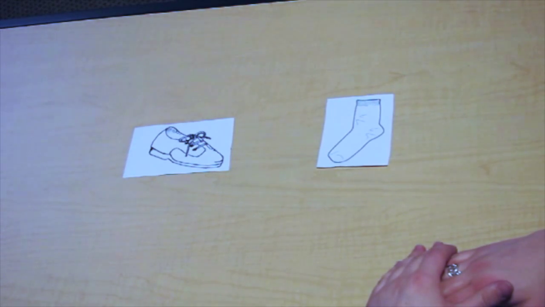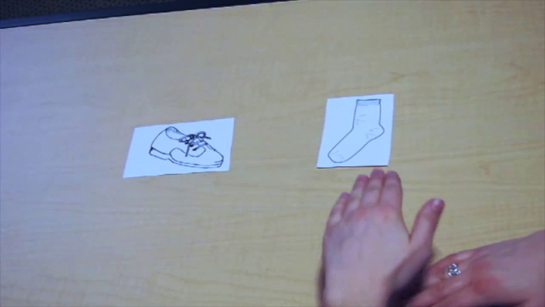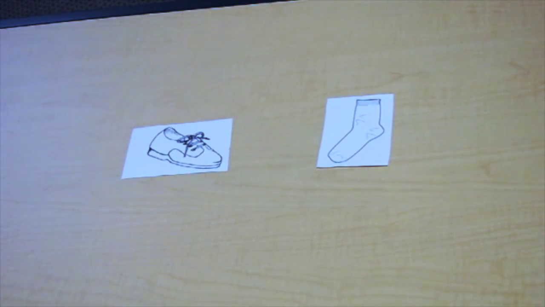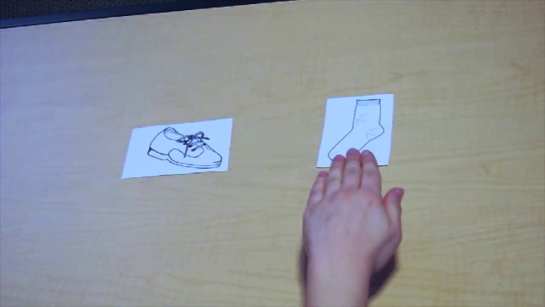Another method of response prevention involves blocking the incorrect response before the learner completes the response. For example, if the instruction of touch shoe is delivered and the learner begins to move their hand towards the sock, the response will be blocked by the instructor placing their hand over the shoe.